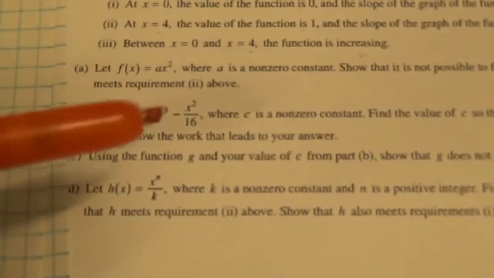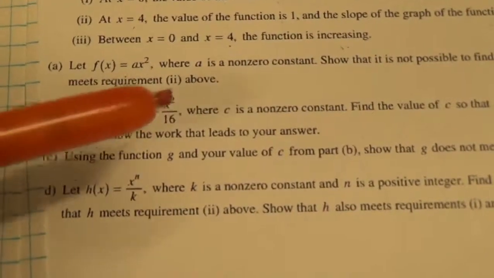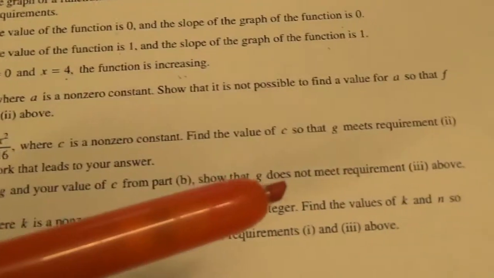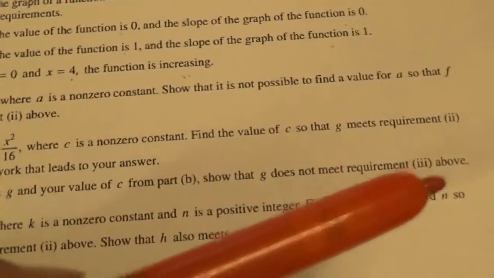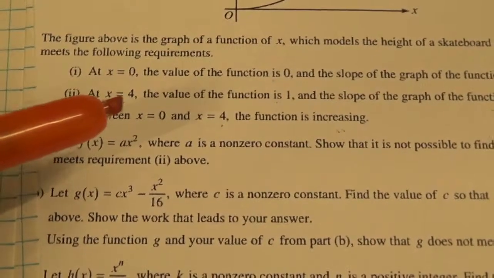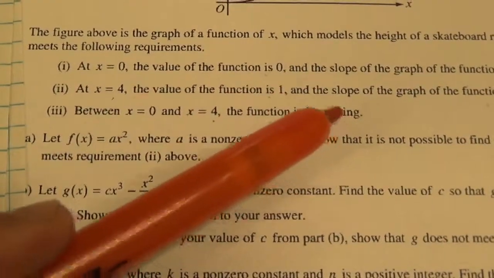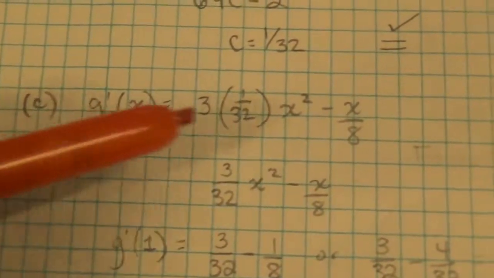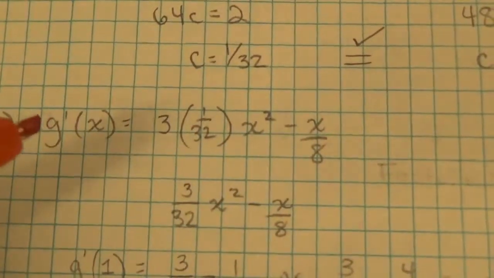Part 3 says using the function g, so using the same function, and your answer for c from part B, show that g does not meet requirement 3 above. In other words, show that when we use 1/32 for c, the function will not be increasing at every point between 0 and 4. So what I did is I focused on the slope, because I know the slope will tell me if it's increasing or decreasing.